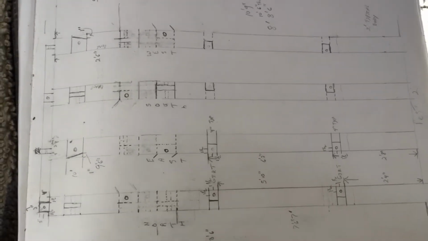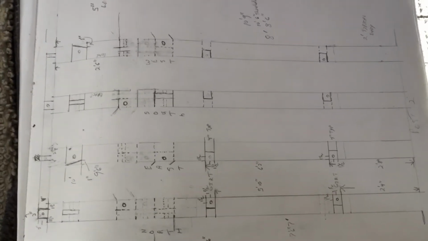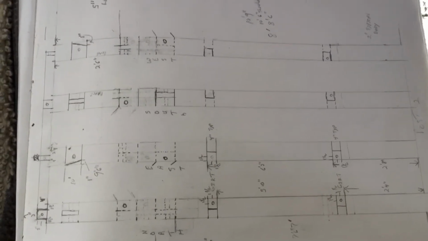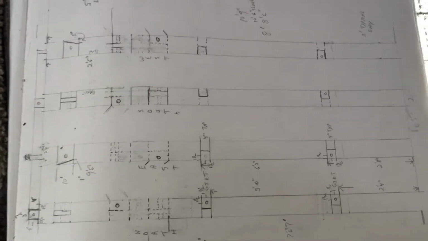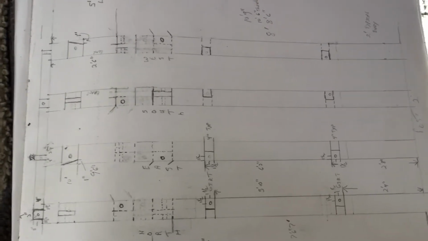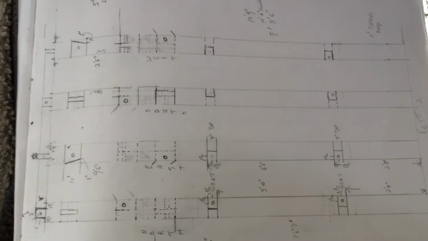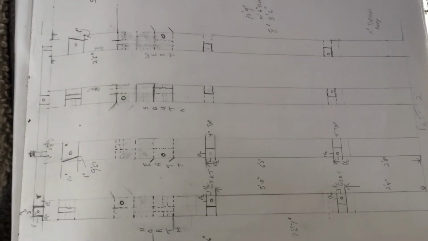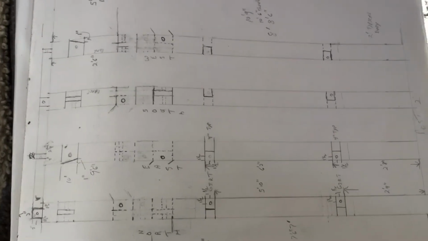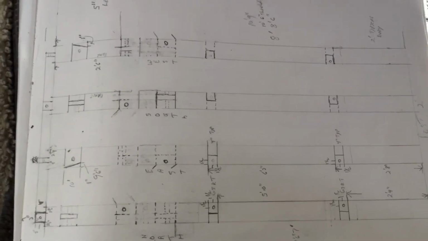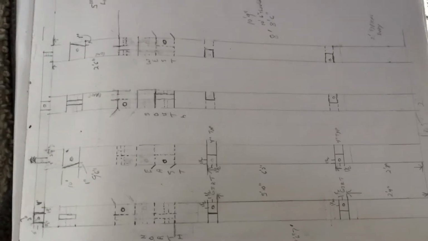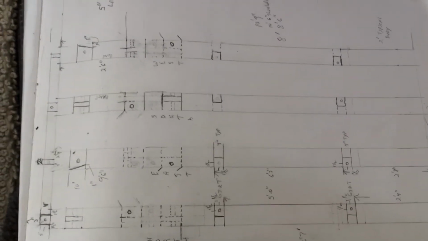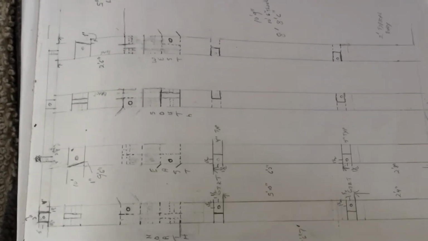I also include a lot of the dimensioning so that when I go to lay out this particular member, I don't have to do anything but read the drawing. In some cases, they are typical. They're the same for every drawing. In some cases, they are unique to that particular member.